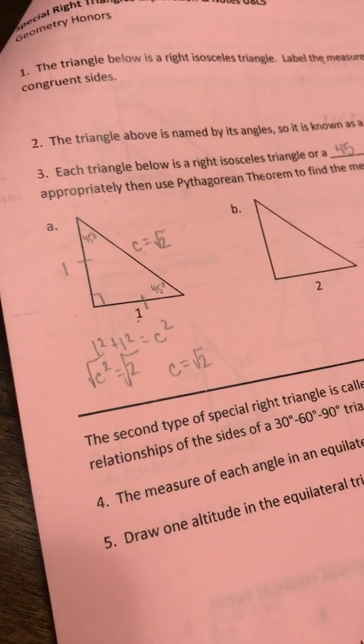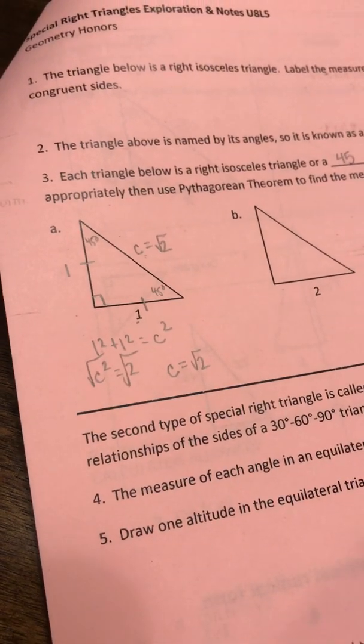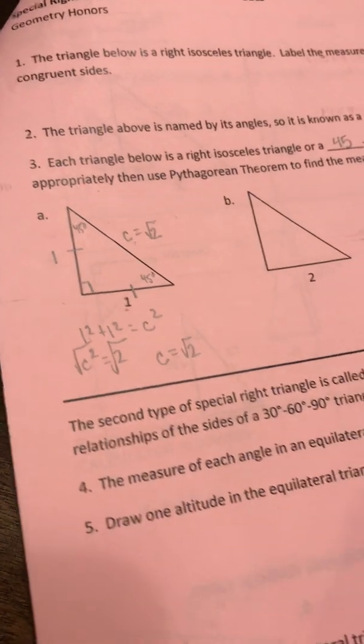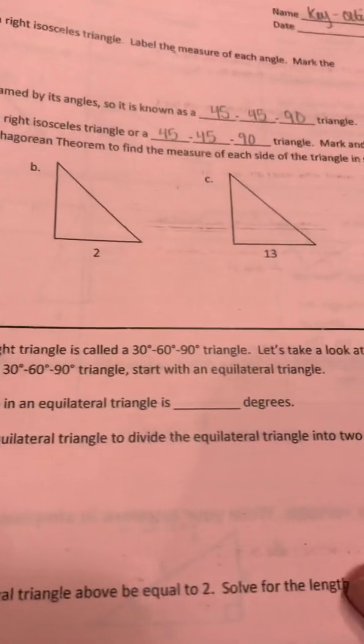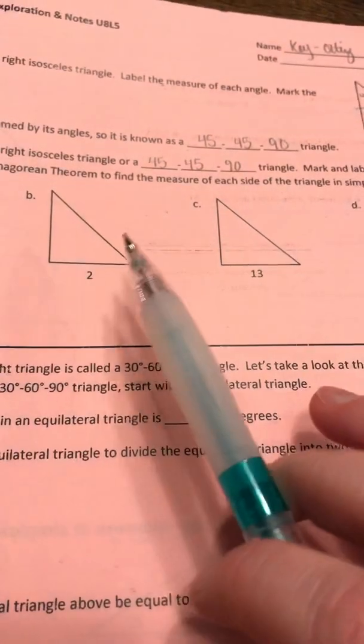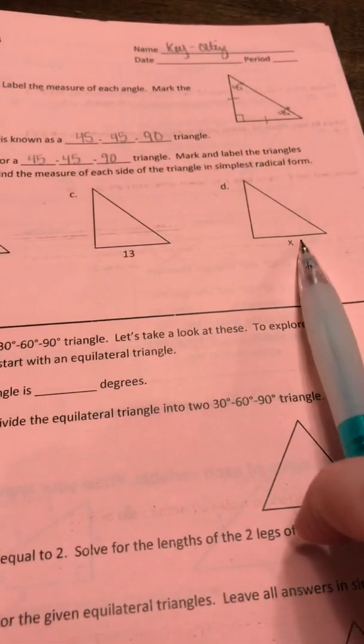All right, so you need to stop the video now and work in a small group and do triangles B, C, and then D as well.